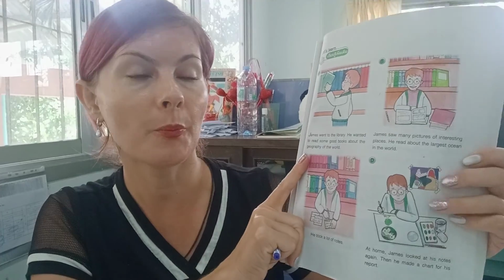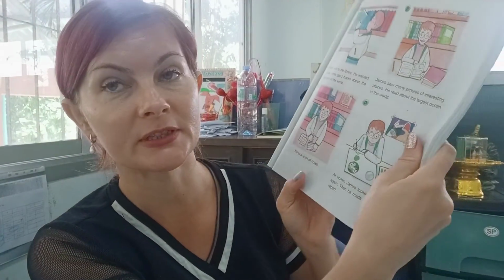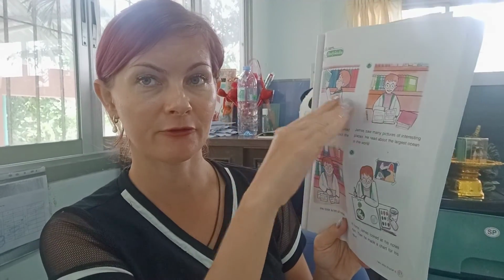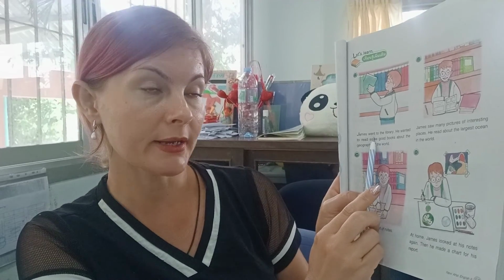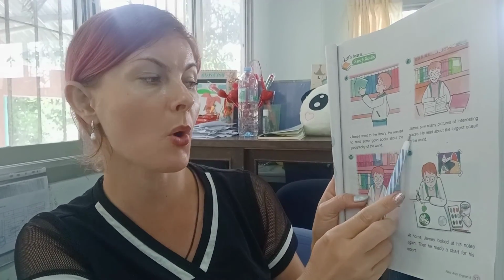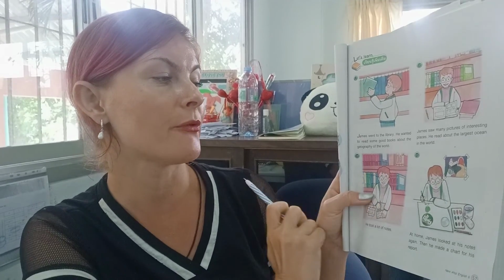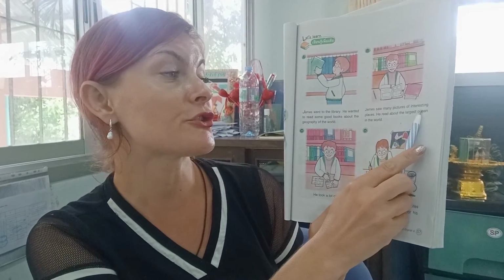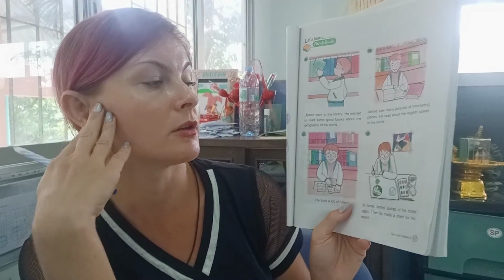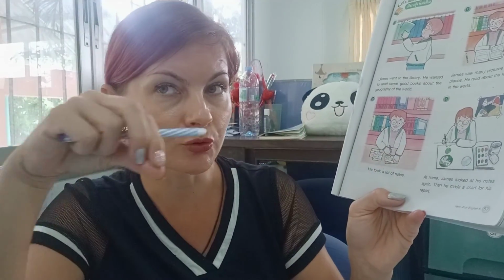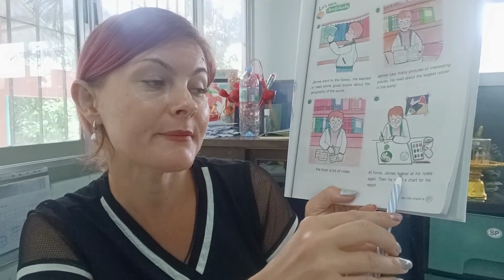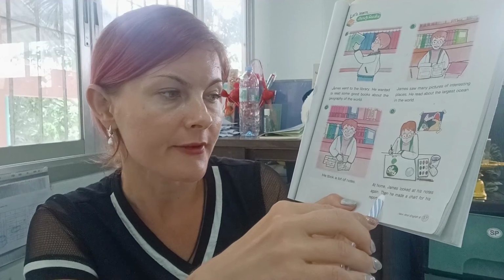After this, open your book on page number 57 and then listen to me please and follow me in your book. James went to the library. He wanted to read some good books about the geography of the world. James saw many pictures of interesting places. He read about the largest ocean in the world. He took a lot of notes. At home, James looked at his notes again. Then he made a chart for his report.